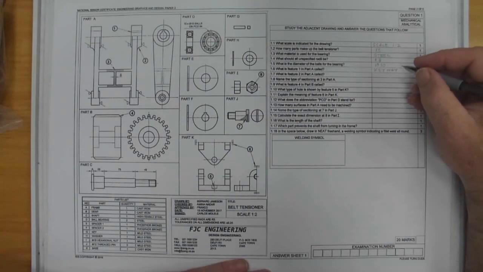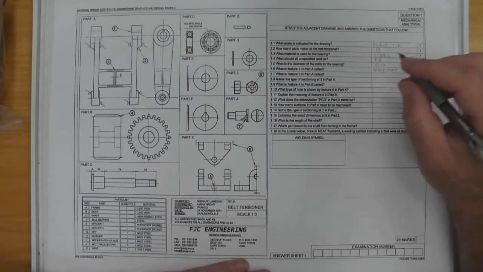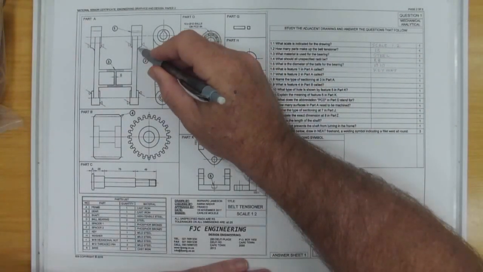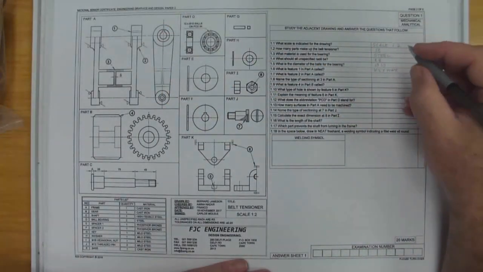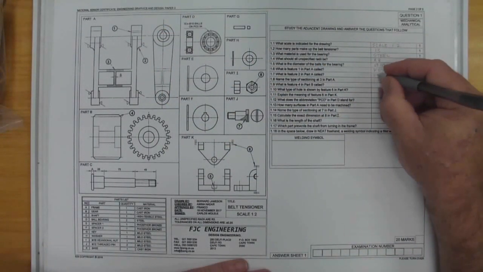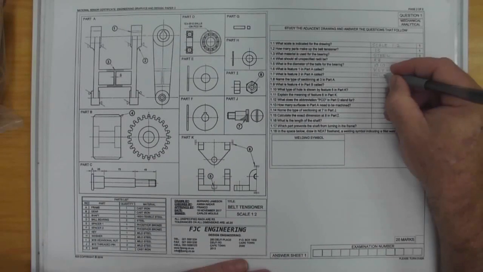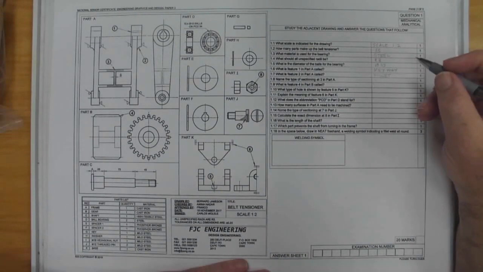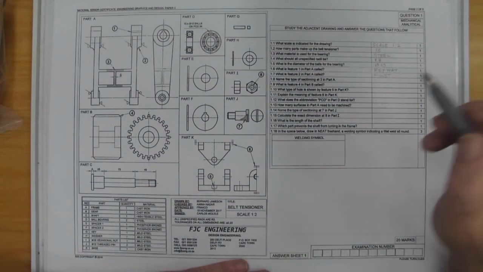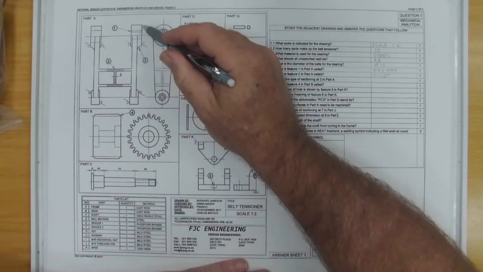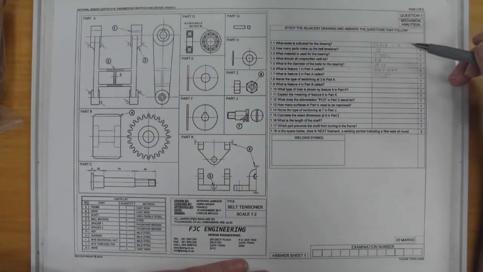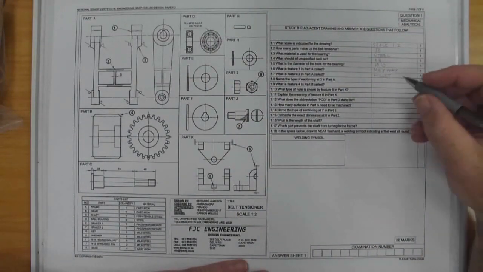What is feature 2 in part A? Here we go. There is that curved shape where we have two components, generally one in the vertical and one in the horizontal direction, and that would be a fillet. Remember, in mechanical components, they don't want to have sharp corners because you could obviously cut yourself on a sharp metal corner.